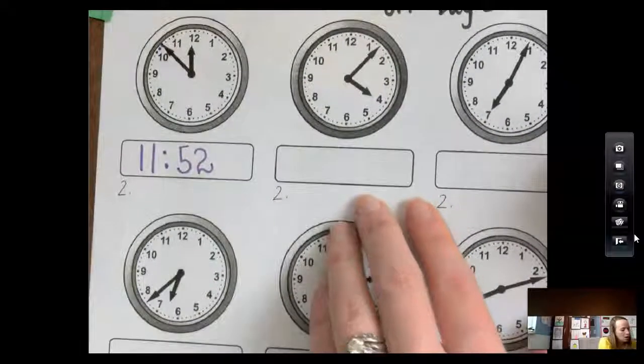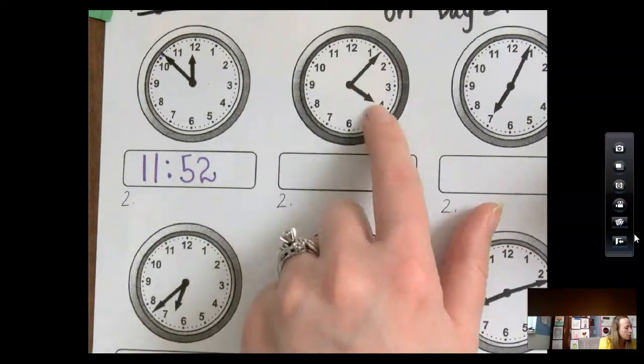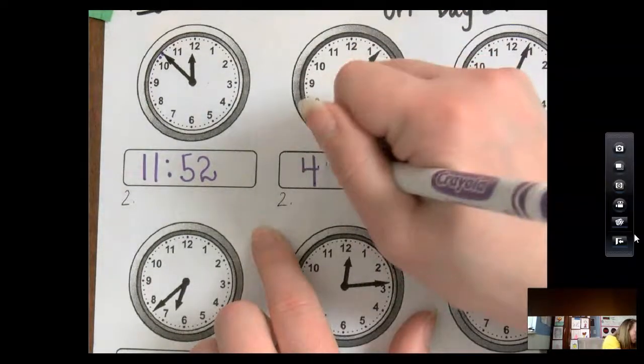We're doing good. All right, what is my hour hand? My hour hand is always the shorthand. It never touches the numbers. So my hour is right at 4. So my hour hand is at 4.